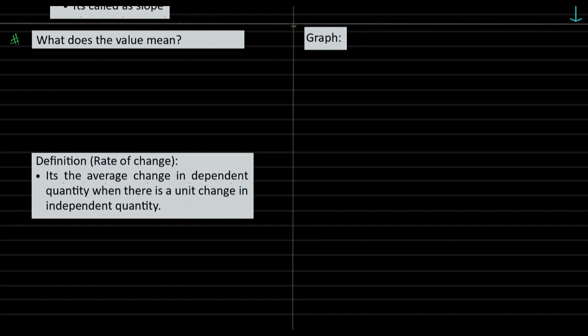So basically, this value is telling us that the milk production over those years has been, on an average, increasing by 5 million tons every year.